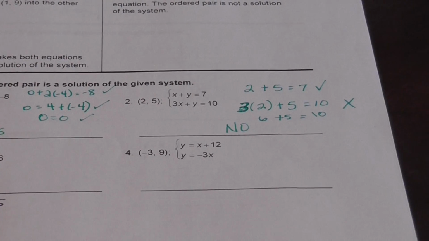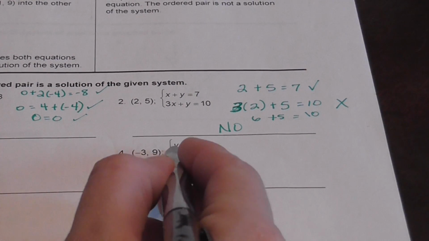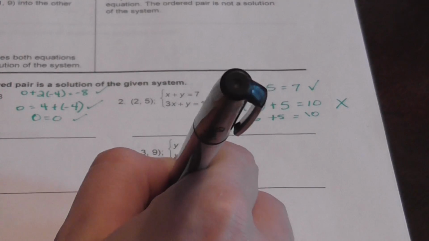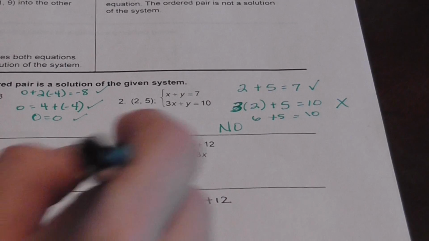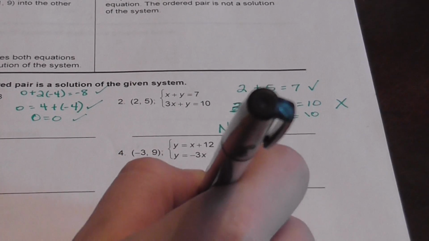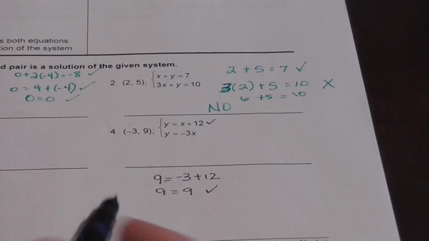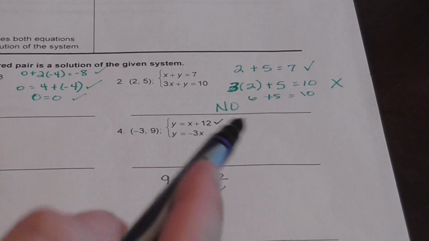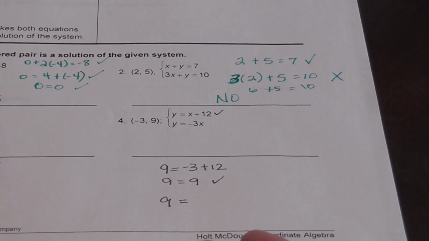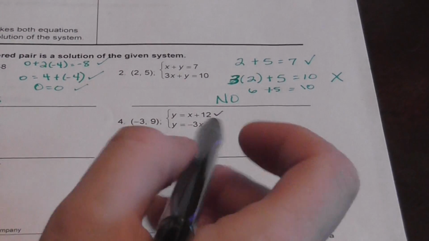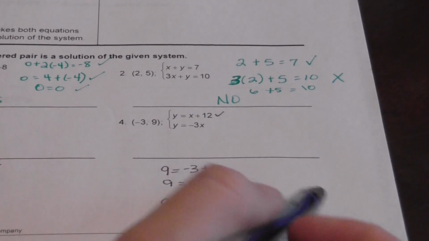And then in my last problem, I'm going to plug in 9 for y and negative 3 for x. So I'm going to say 9 equals negative 3 plus 12. 9 equals 9. Alright, so that first one works. Now I'm going to check my other one. My other one is supposed to be 9 equals, and then that's supposed to be negative 3 times, and I plug in negative 3.